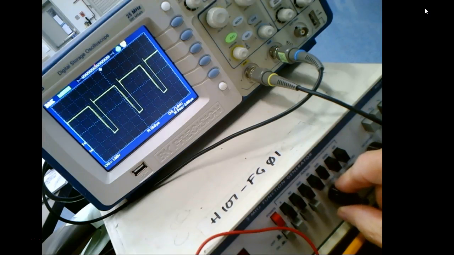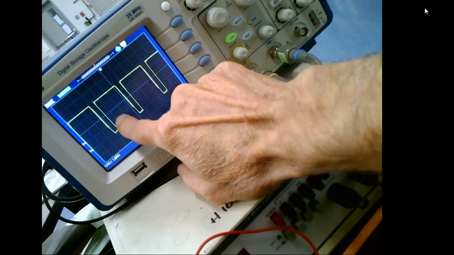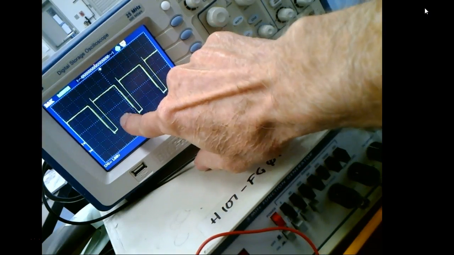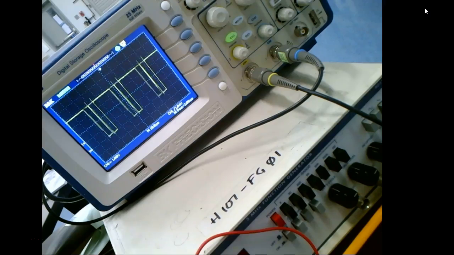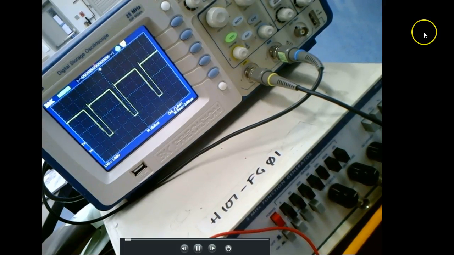We've got 1 volt per division. That's 1, 2. This is 1, 2, 3, 4. So it's a little less than 4. A little less than 4 volts is all I can get out of this thing.